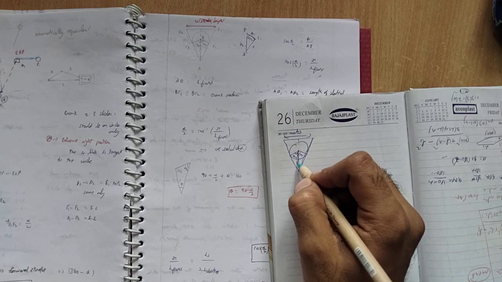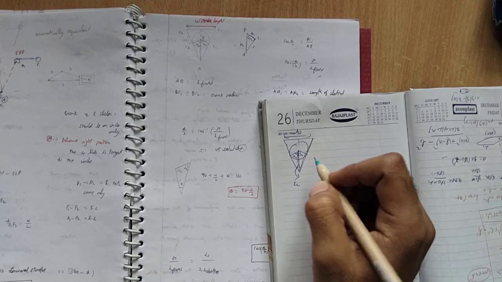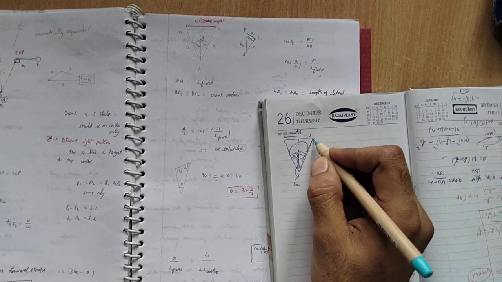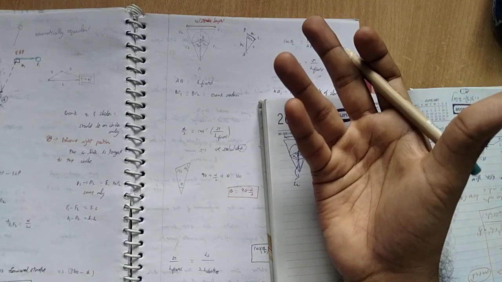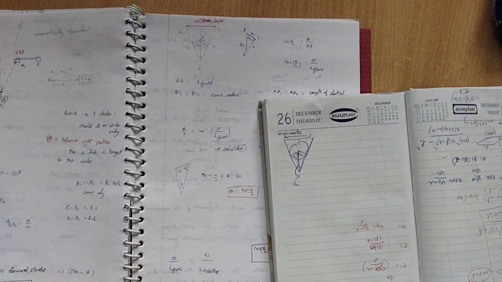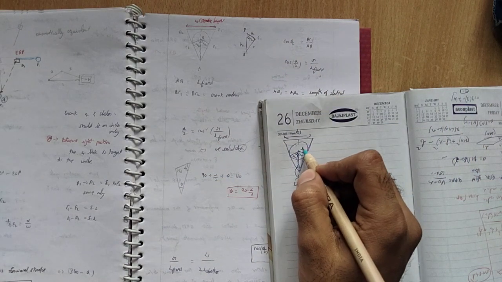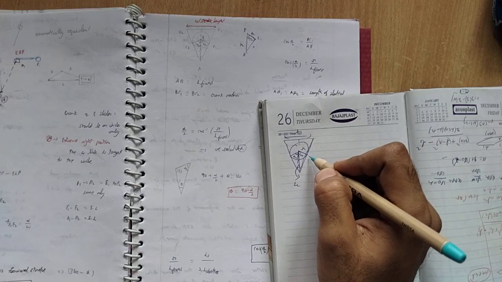So what is this entire thing? It is the connecting rod, the length of the connecting rod. Okay, so what is this one? This one is the stroke radius. And this one is the oscillating length.